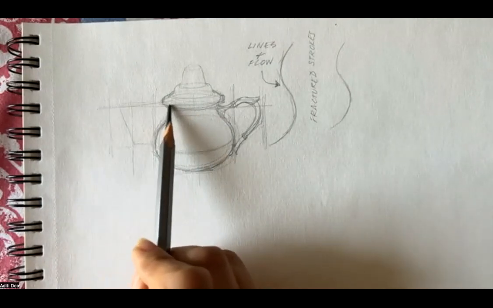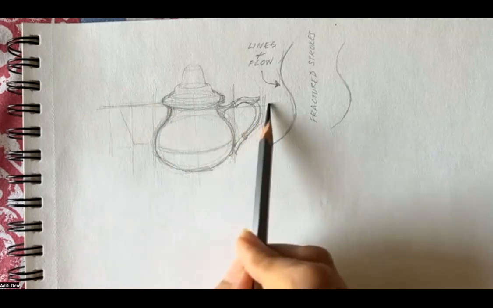On the left, notice where the spout ends.